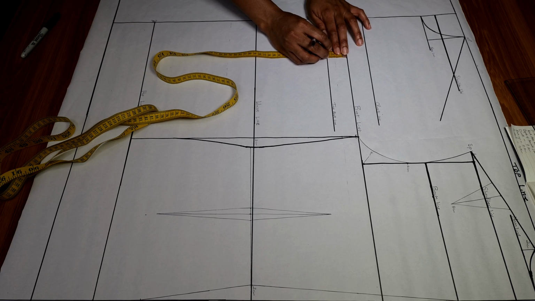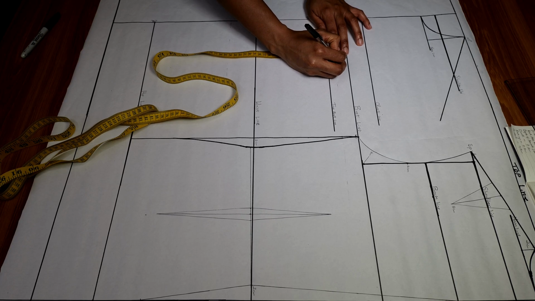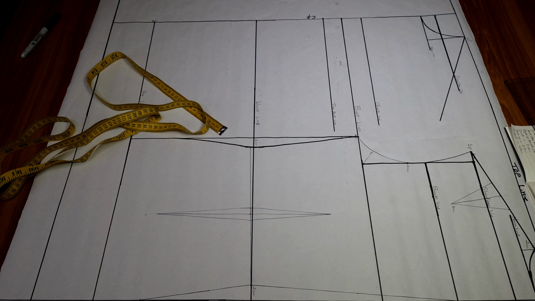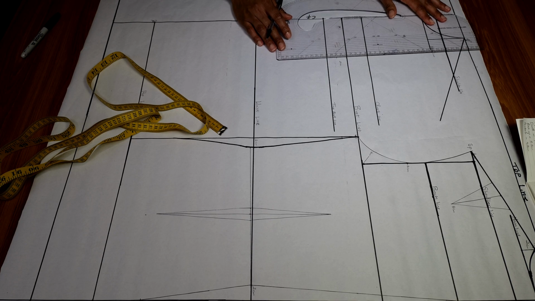But before then, come down on the bust line by 2 centimeters. Then I'll mark 2 centimeters, and then I'm going to use a ruler to connect those points together. Straight line is to create that point.